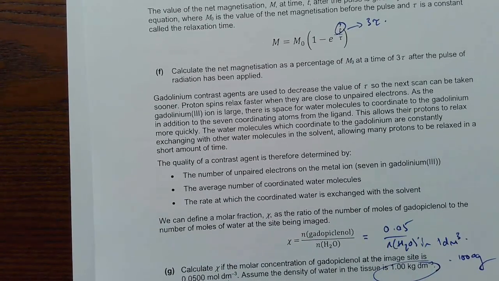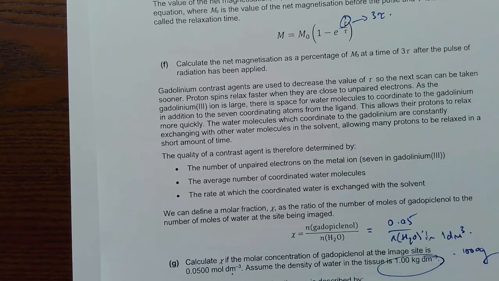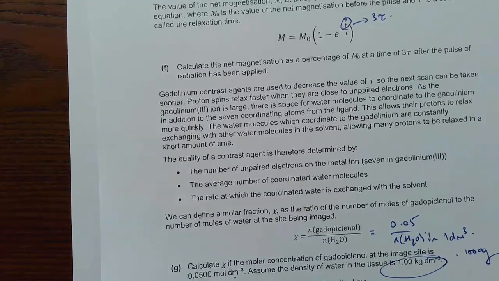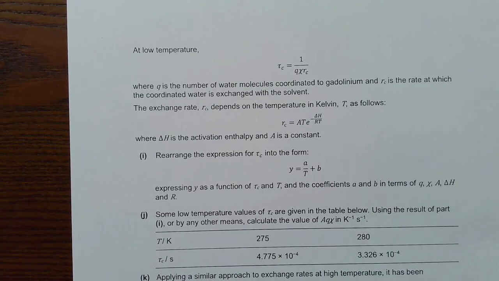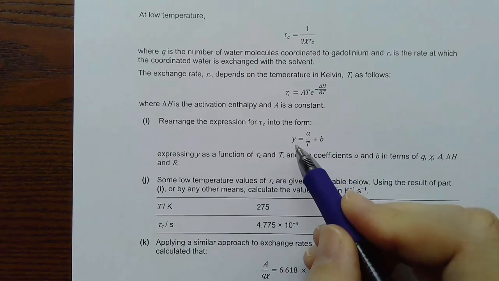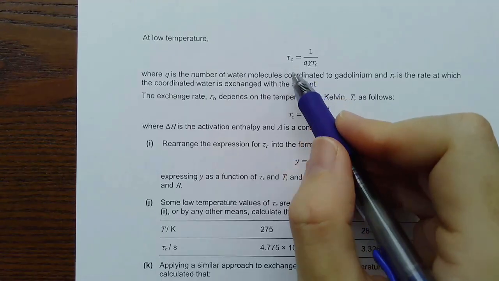Again, at this point it's really difficult to keep in mind all the new chemistry that you're learning about gadolinium and these contrast agents and manipulating all the maths that you're being asked to manipulate. But it's nice if you can go back afterwards and try and work out what it all actually means in the end. So, we are told we've got this equation for tau c.